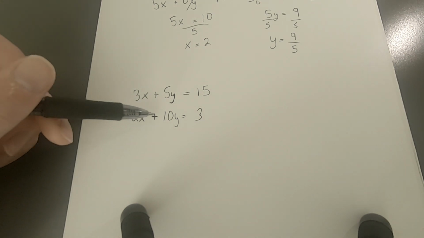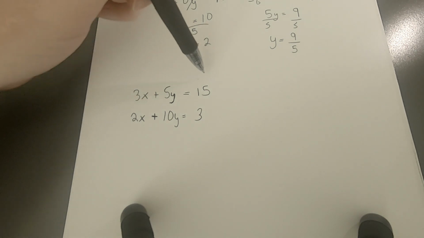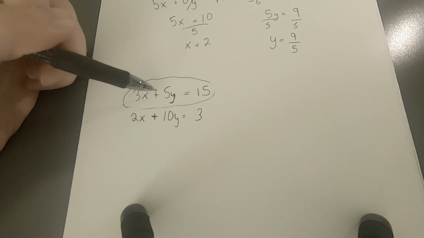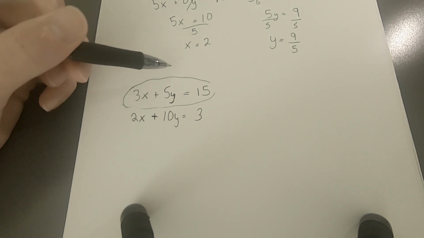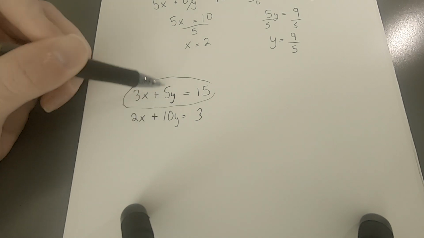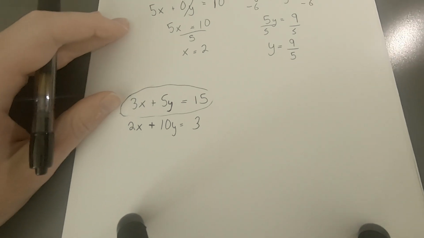Right off the bat, I see that if I multiply this equation times -2, you would get a -10y up here, and you would be able to eliminate this term out. So let's go ahead and do that.